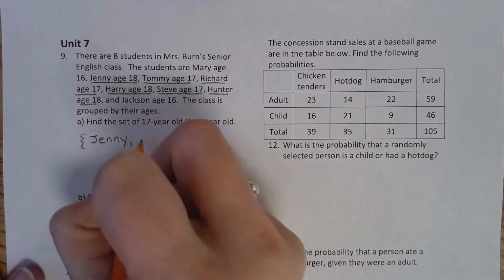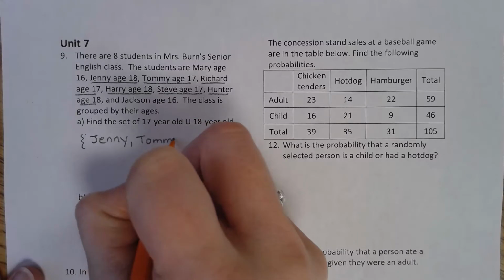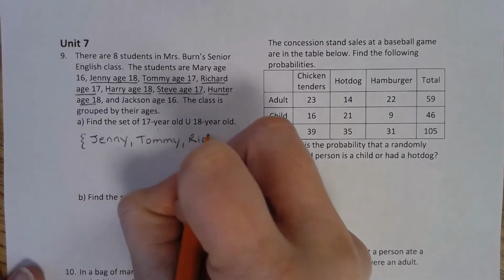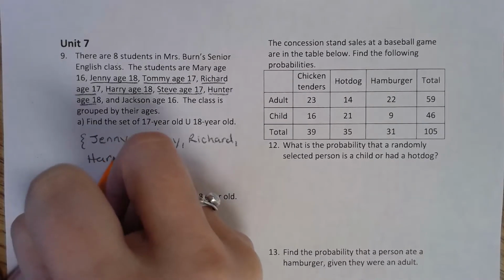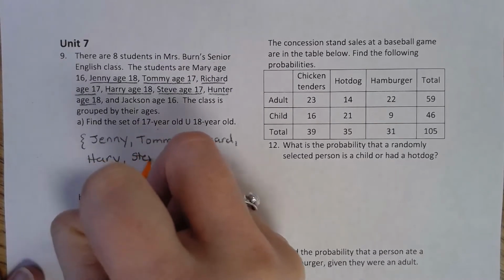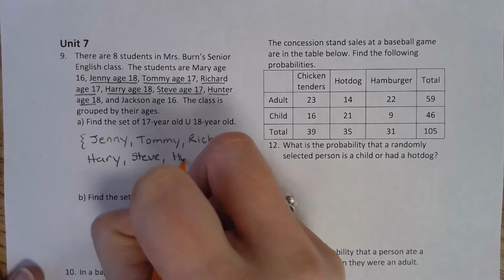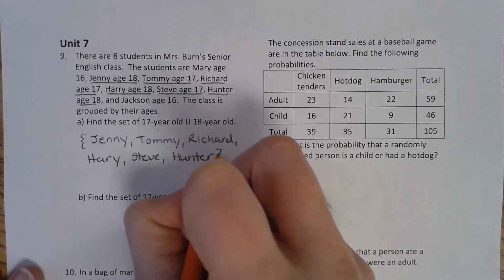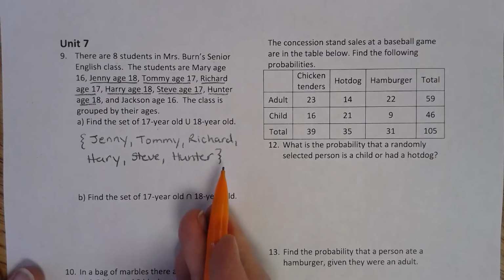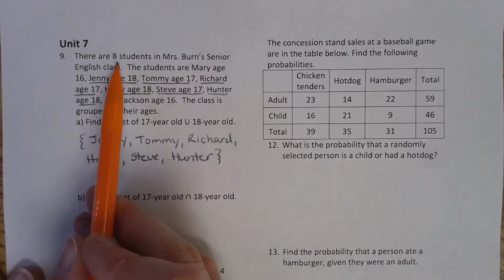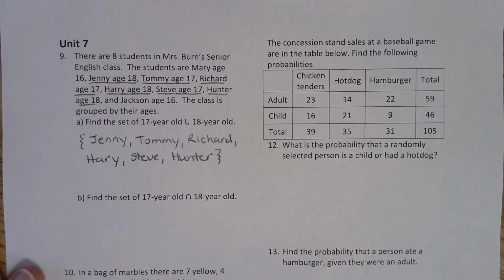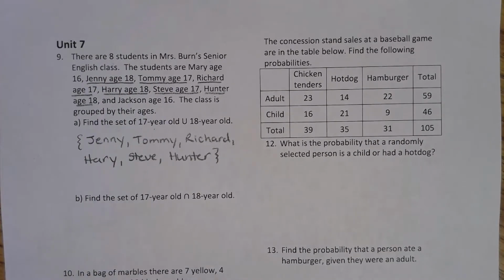Jenny, Tommy, Richard, Harry, Steve, and Hunter. And of course there's only 6 listed because 2 of them were 16-year-olds and there were 8 students total. So that is the set of 17-year-olds united, so a union with the 18-year-olds.